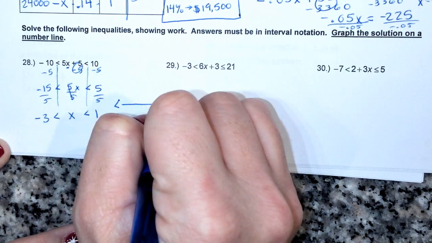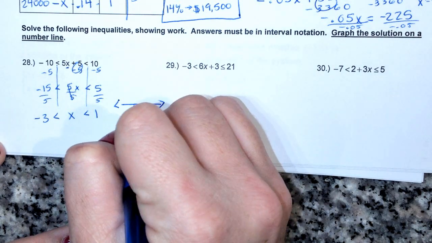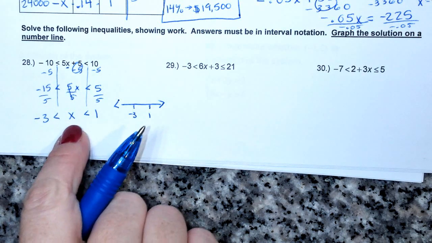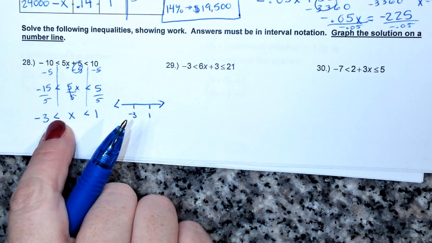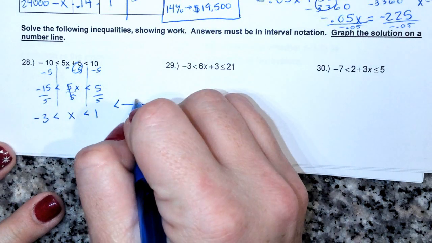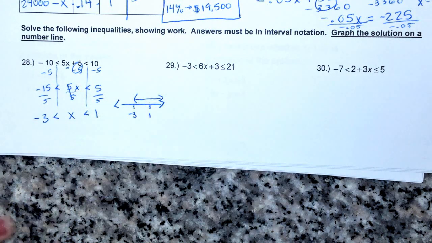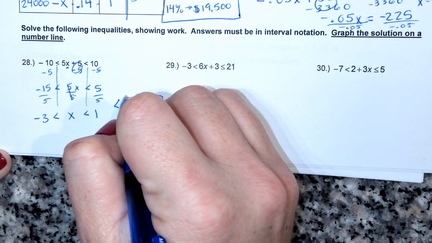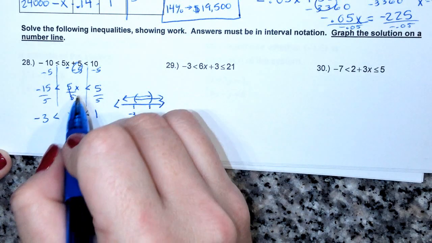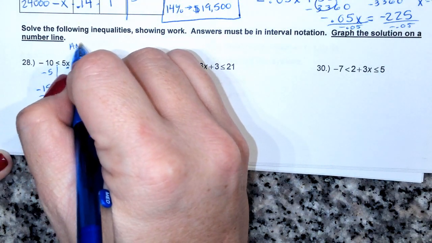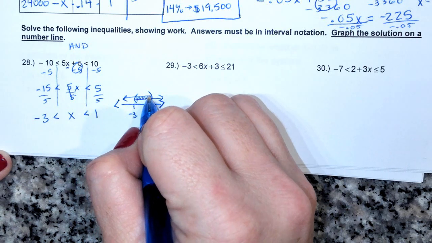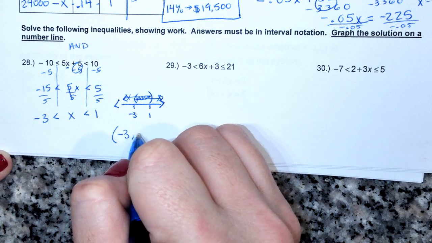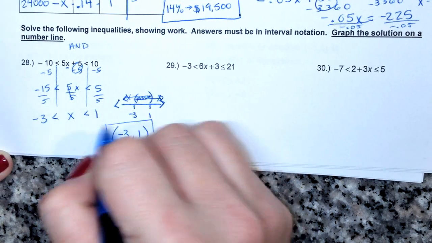So when I put this on a number line, I want you to realize we have negative 3 and we have 1. And you have to read it from the inside out. So x is being eaten, therefore x is bigger than negative 3. And it's not equal to, so it gets a parentheses. And x is less than 1. So and problems is where it overlaps. So this is not a part of the solution, this is not a part of the solution. So it goes from farthest left is negative 3 to 1, both with parentheses. There is your interval notation.